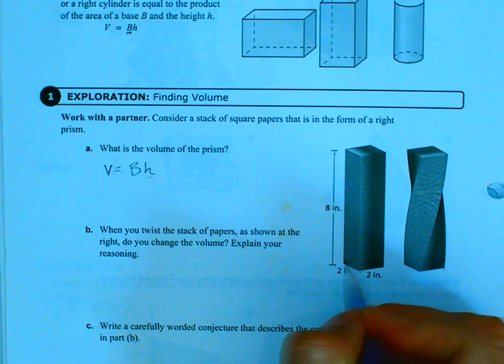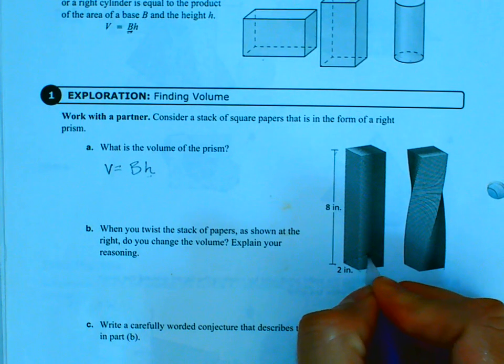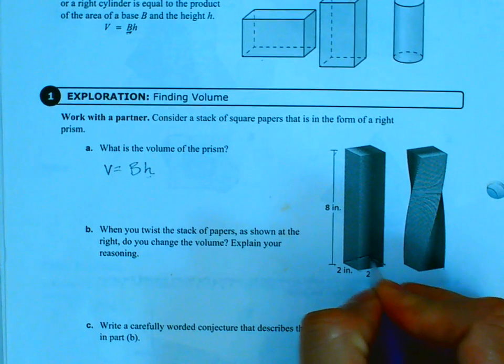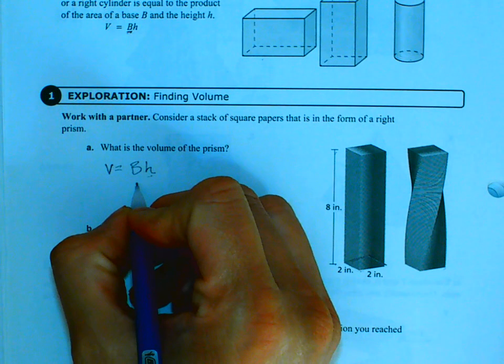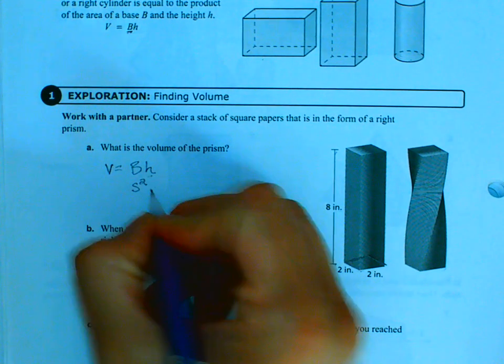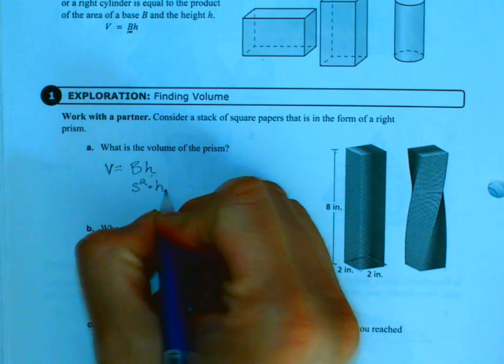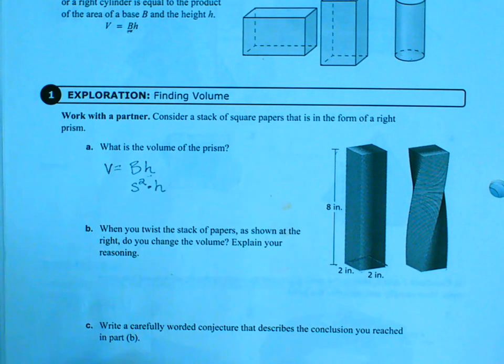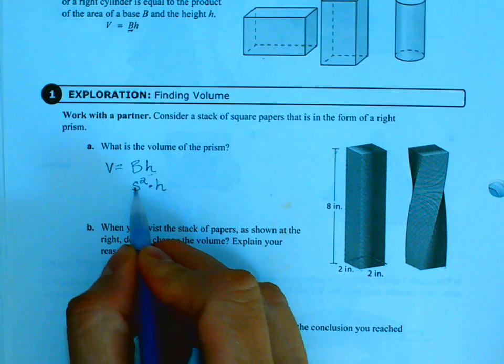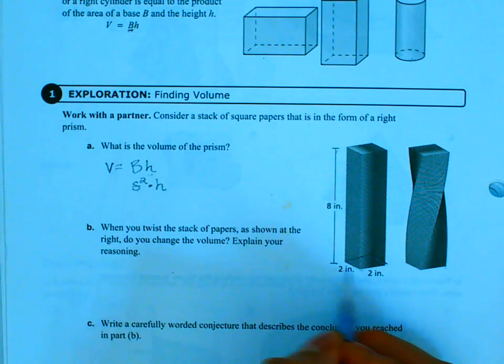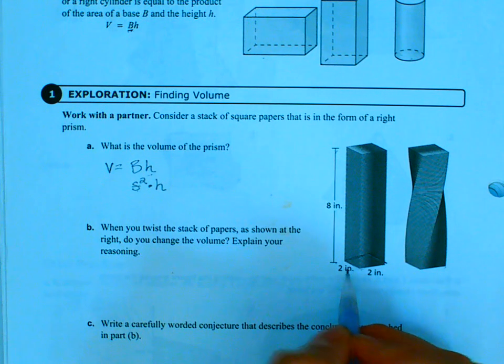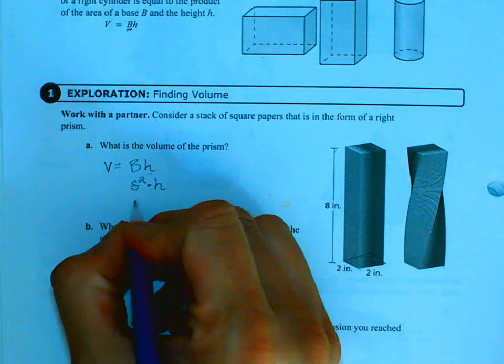Now, because the area of the base happens to be a square, we're going to use the side length squared times the height of the prism. That side length, by the way, is an s. Let me put a little line through it. It represents the side length because this is indeed a square, and the side length happens to be 2.